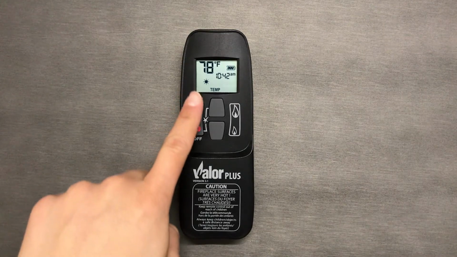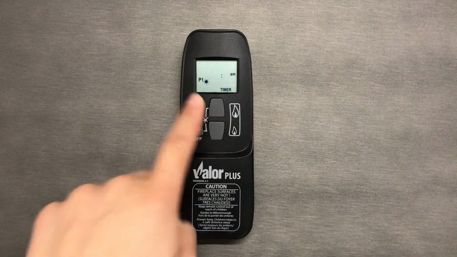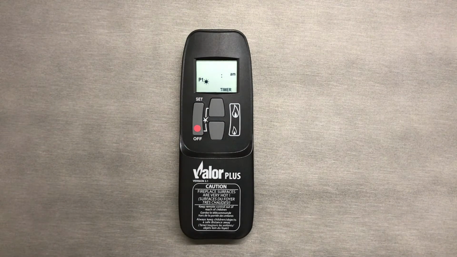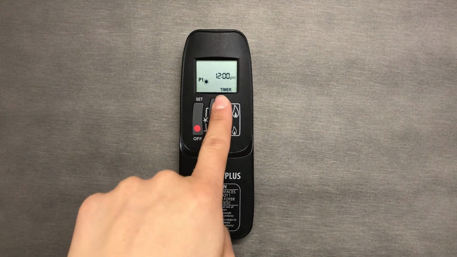To set these time events, use the Set button to navigate to timer mode. Press and hold the Set button until the time begins to flash. You should also see the sun icon with P1 next to it. This signifies the start of my first heat cycle. I'm going to set my first time event for 7 a.m.